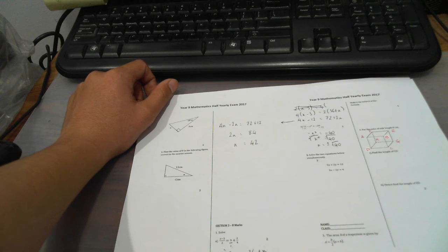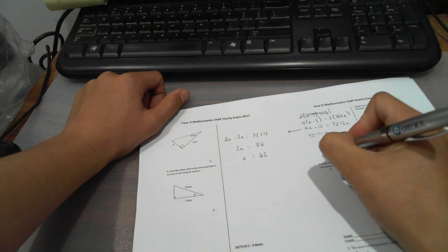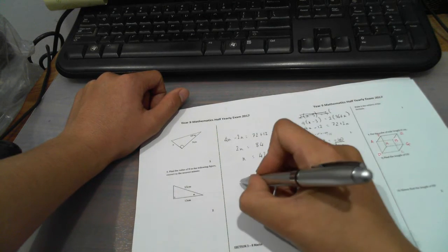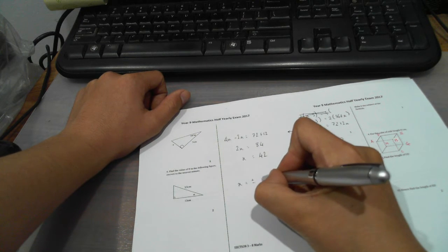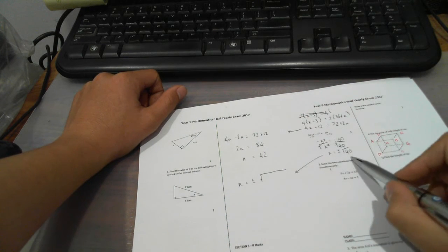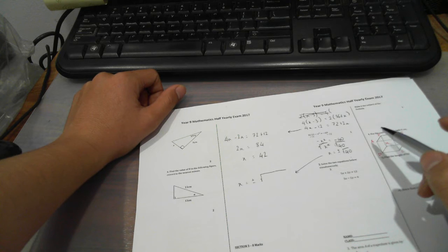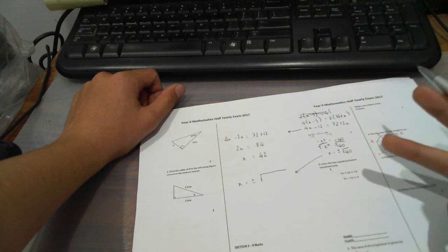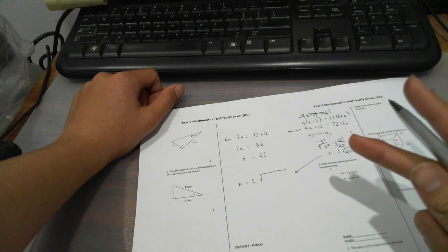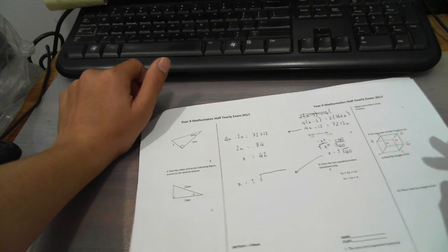Okay, and then I'm going to do my little trick. So x equals plus or minus root 40. That's the same as me saying 40 is the same as, I'm going to break up 40 into two numbers that make it up, where one of them is a square number.